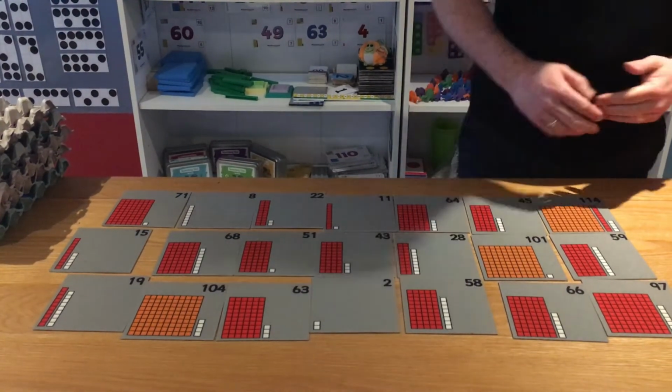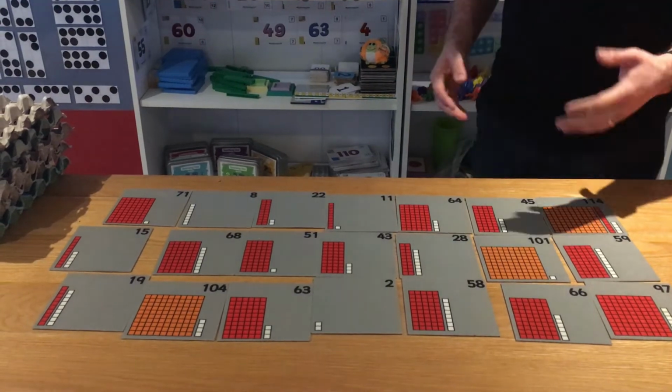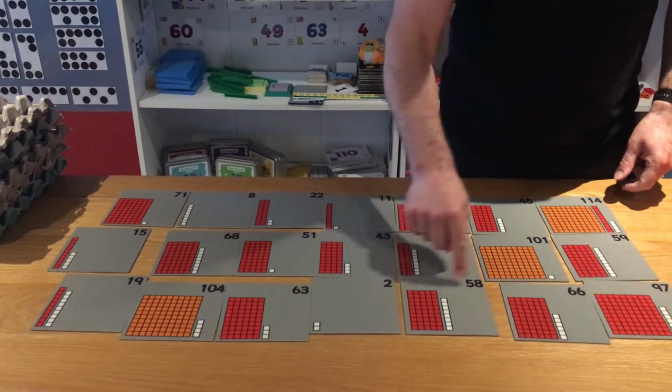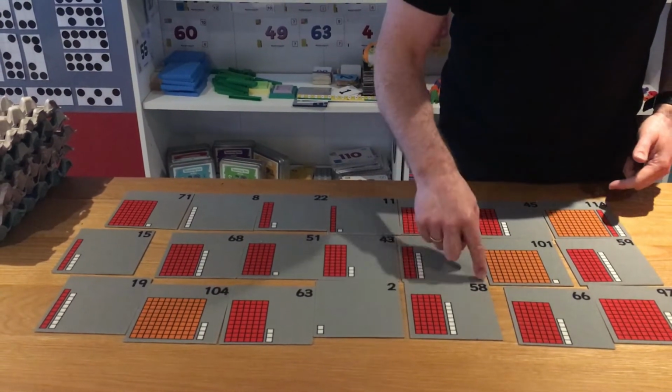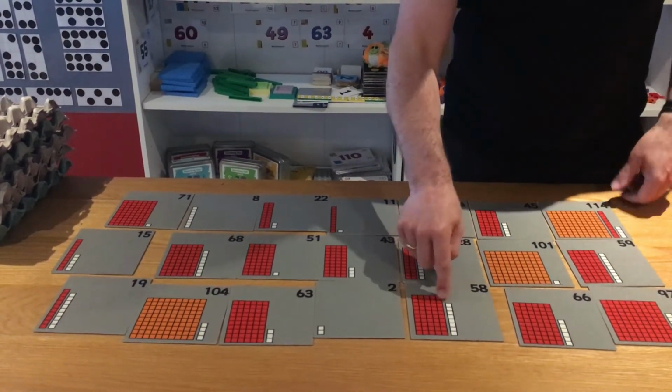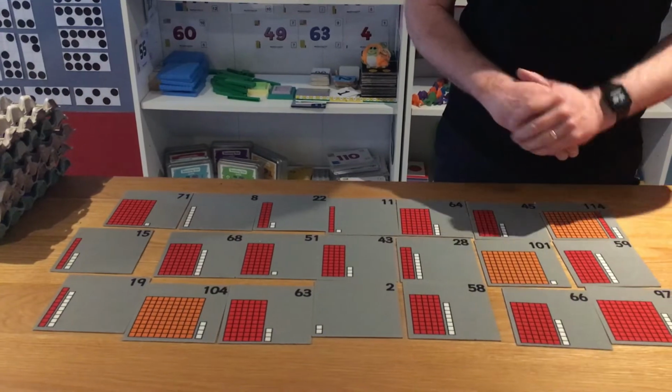Have a look at the number underneath. What number is that? Well, that's the number 58. That's got 5 10s and 8 1s. So again, really nice to have those two things as well, 5 10s and 8 1s. And that one's 2 away from 60, or 2 away from 6 10s.